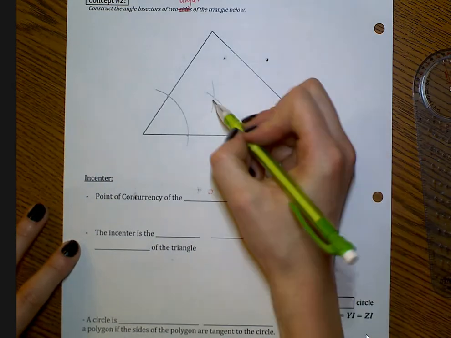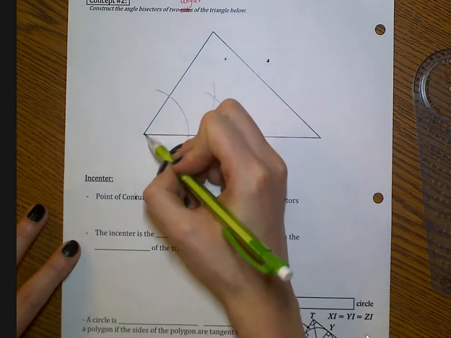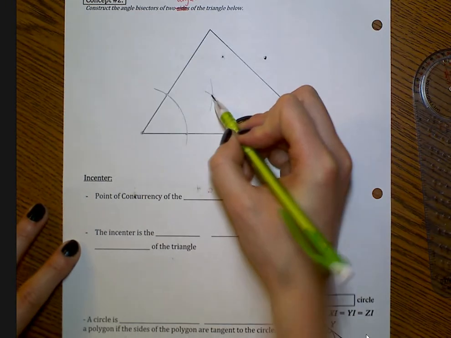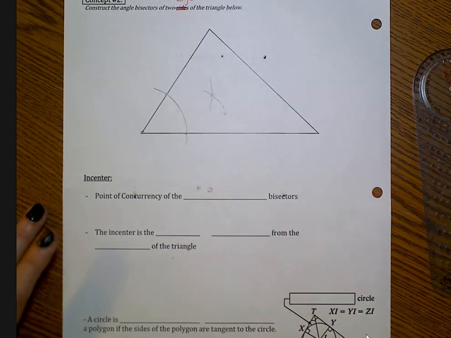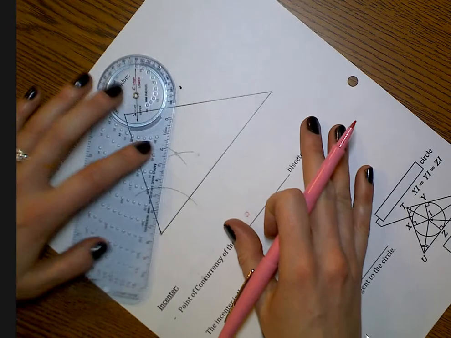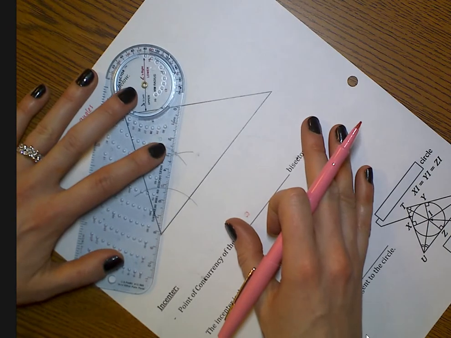Now, where your little arcs met, you connect that to the vertex, and that's your angle bisector. So I'm going to use pen again so that it sticks out.